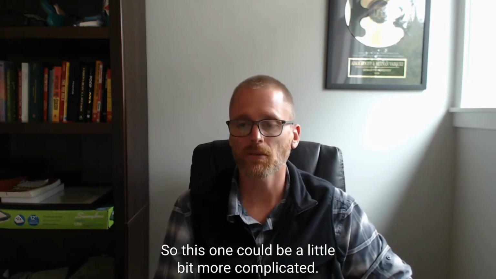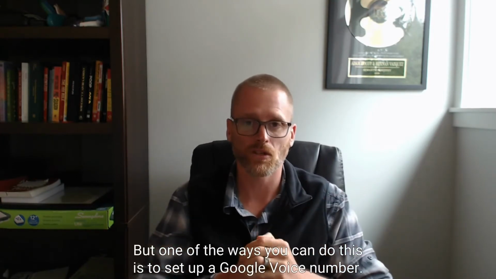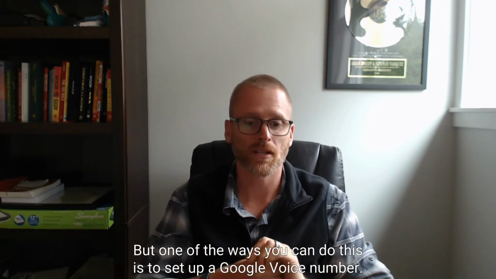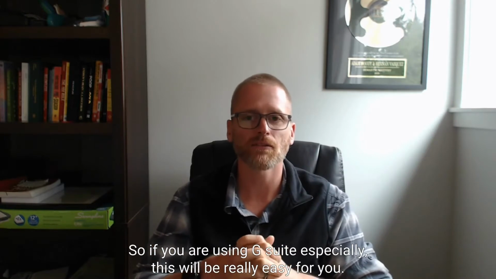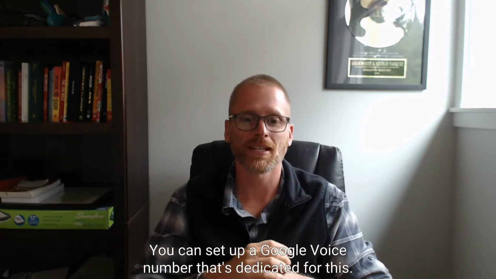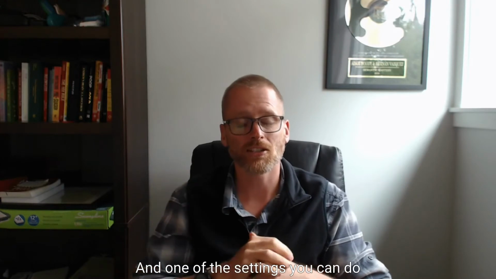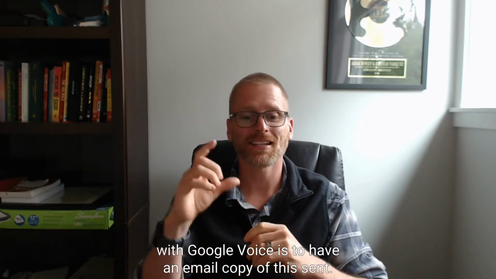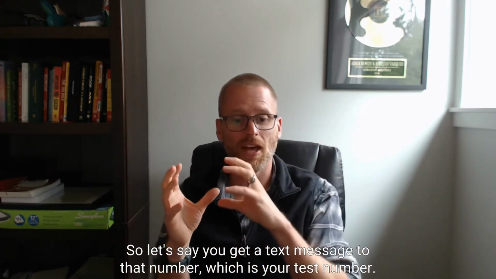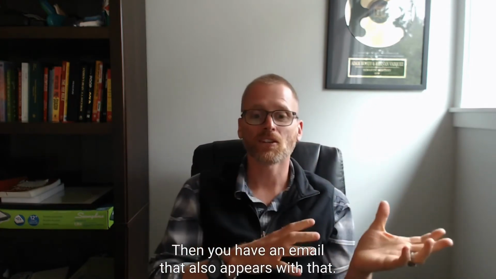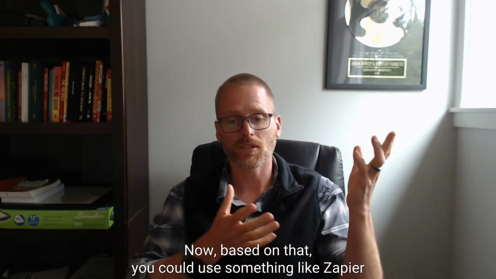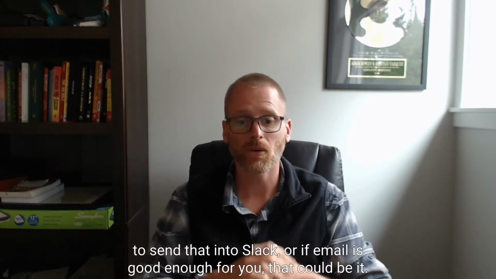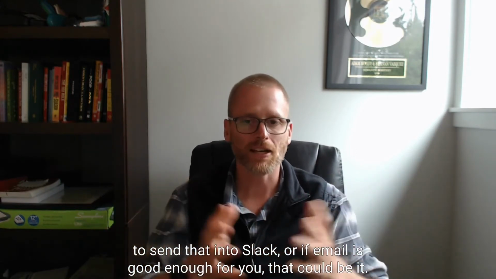So this one could be a little bit more complicated, but one of the ways you can do this is to set up a Google Voice number, right? So if you are using G Suite, especially, this will be really easy for you. You can set up a Google Voice number that's dedicated for this. And one of the settings you can do with Google Voice is to have an email copy of this sent. So let's say you get a text message to that number, which is your test number. Then you have an email that also appears with that. Now, based on that, you could use something like Zapier to send that into Slack, or if email is good enough for you, that could be it.